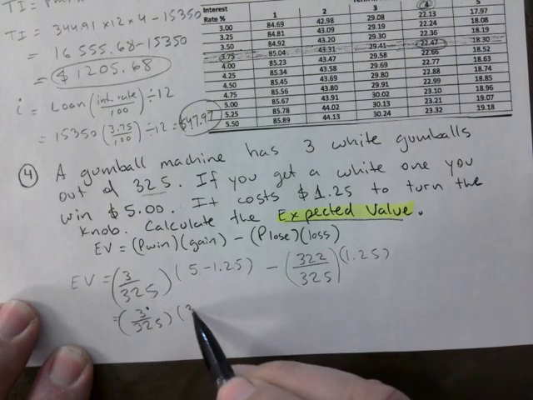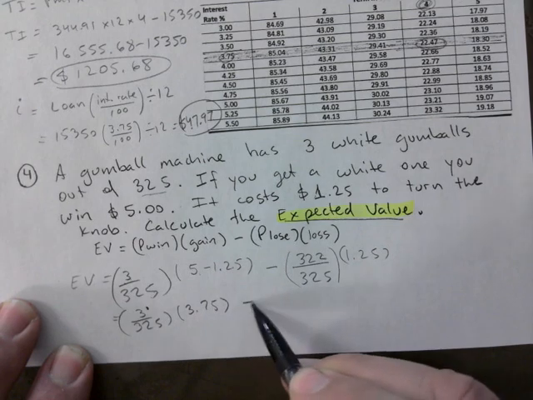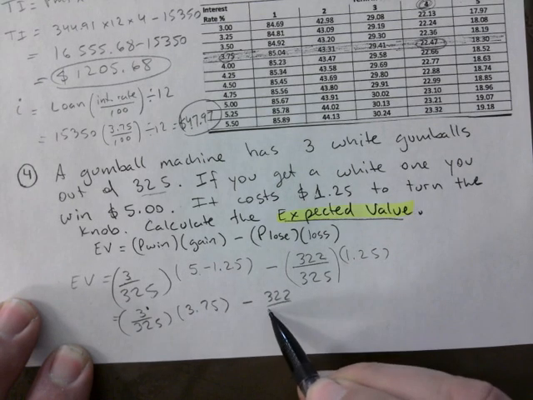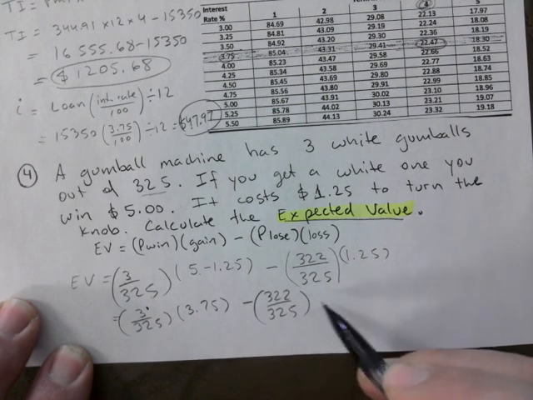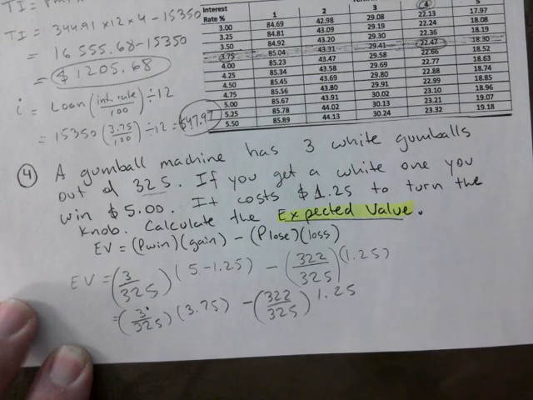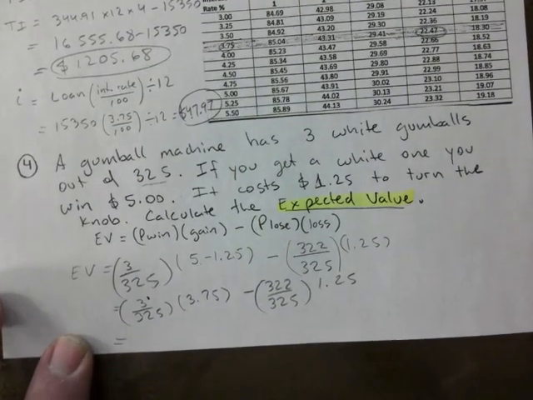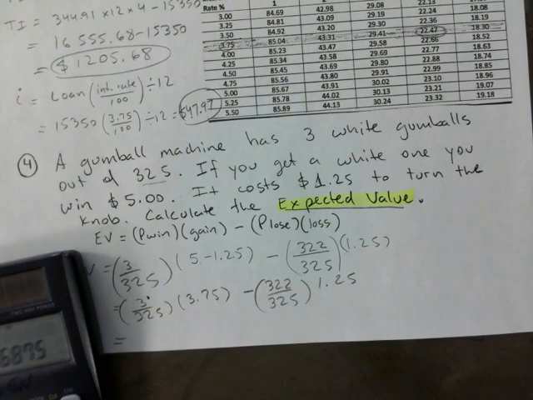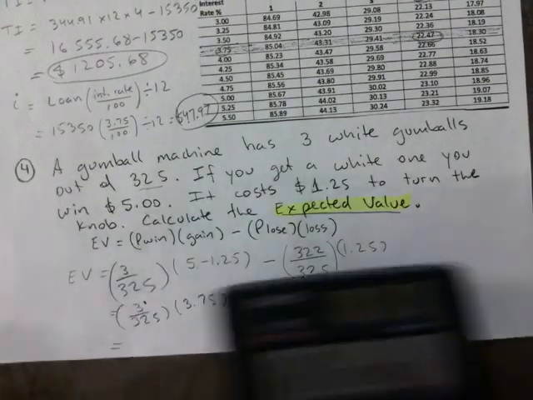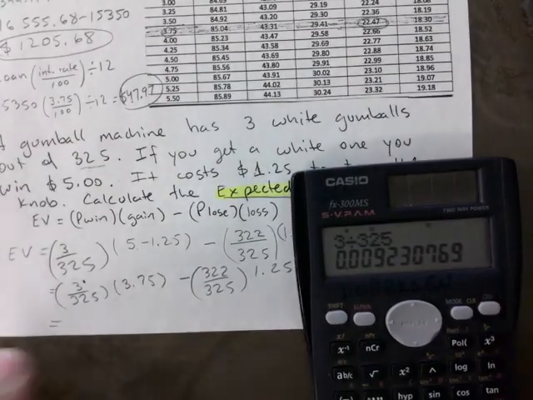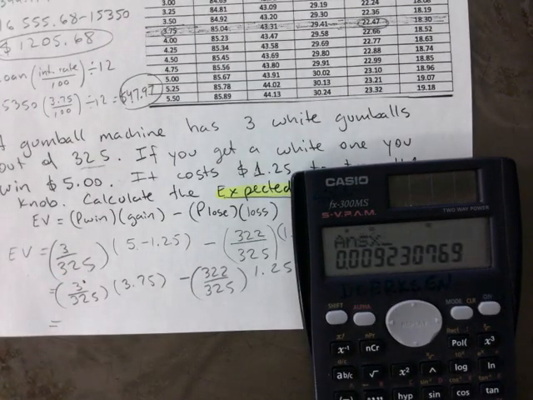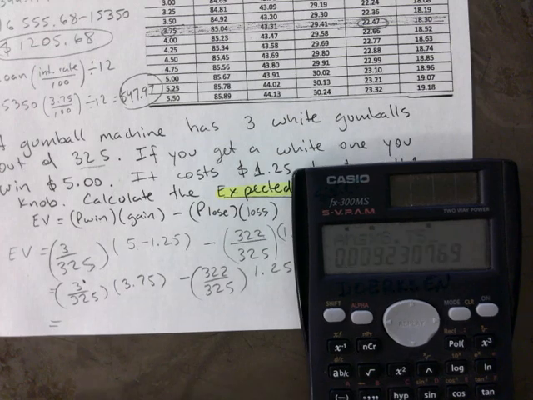This is 3.75 minus 322 over 325 times $1.25. And watch how I do this part. You go 3 divided by 325 equals, right? Oh, you can't see that. Right, I divide these two and then I go times 3.75.